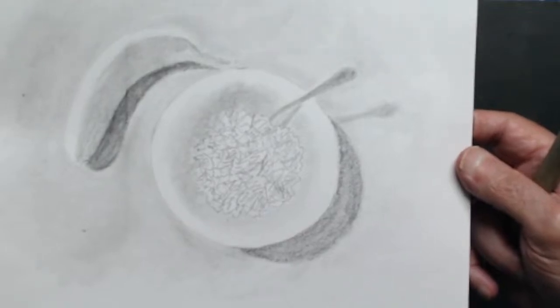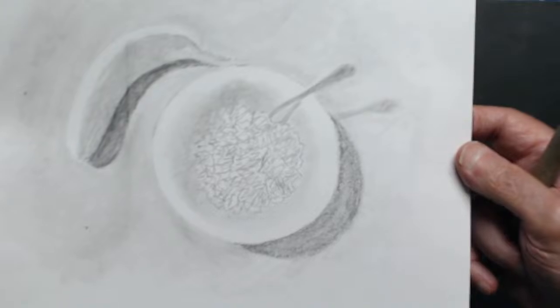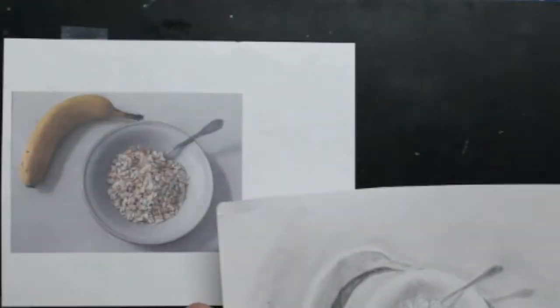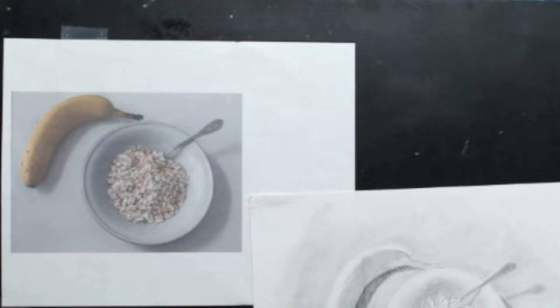Okay, well, there's the ordinary sketch and pencil drawing of a bowl of cereal with a banana. And I think the lesson learned tonight was the values.